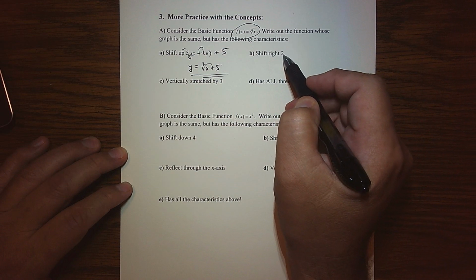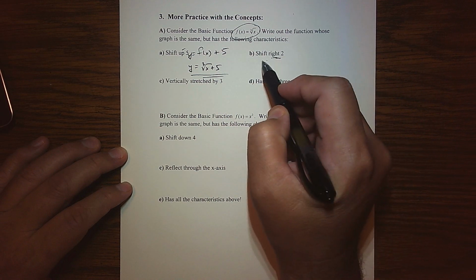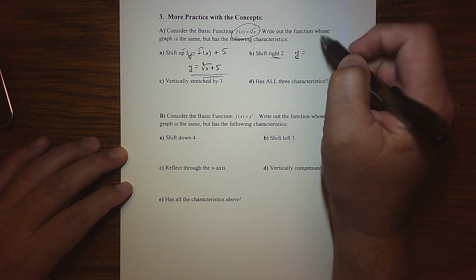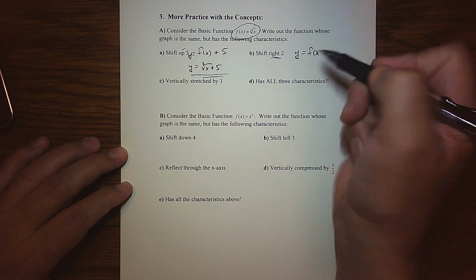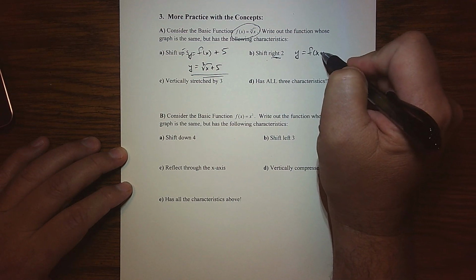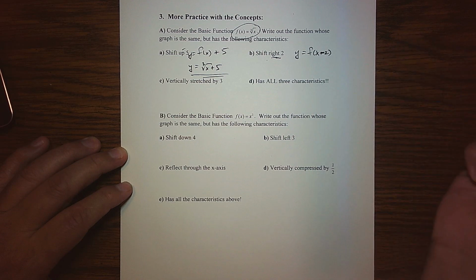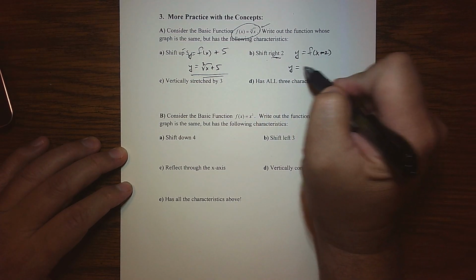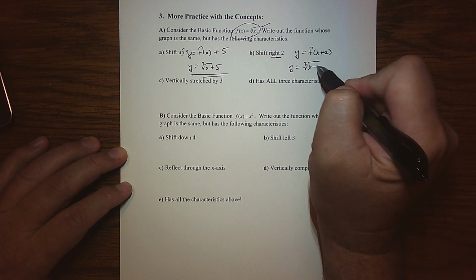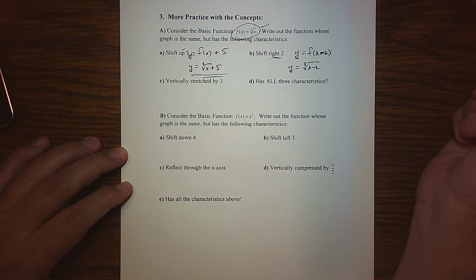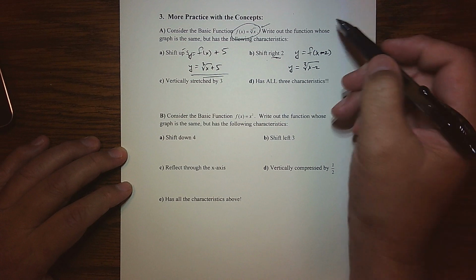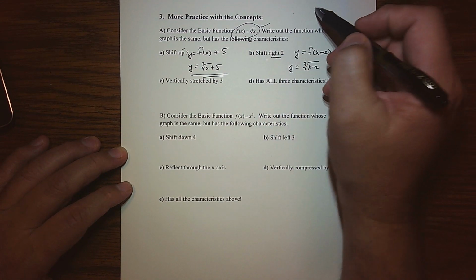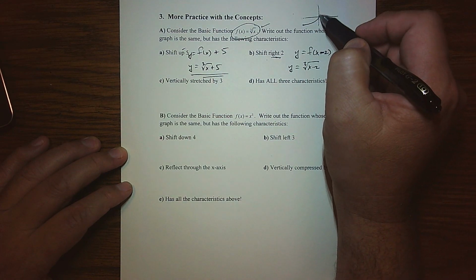If I wanted to shift to the right, this is impacting the input values. So from our previous knowledge, we know to get a shift to the right, we're actually going to subtract 2. Sorry about that. And so for the function that I have up here, that would be the cube root of x minus 2. And that's basically going to get our graph, the cube root of x graph, that shape pretty much looks like this, to shift over 2. Well, this is going to get to shift up once.